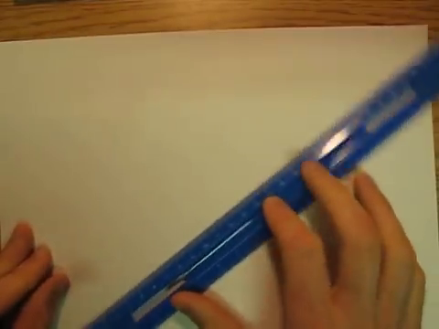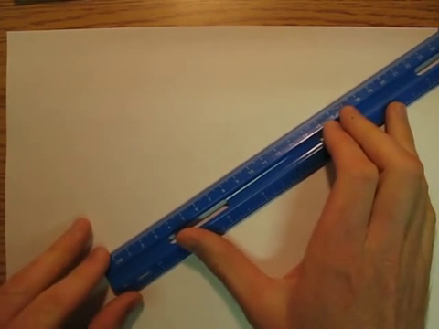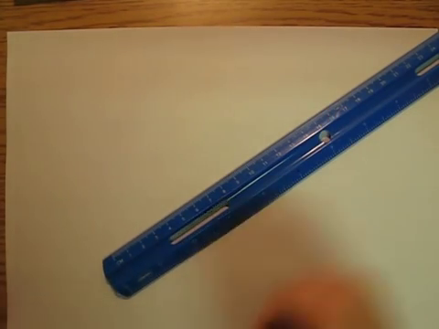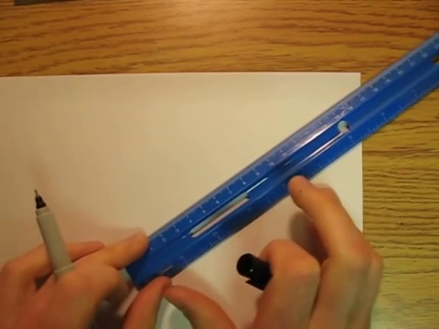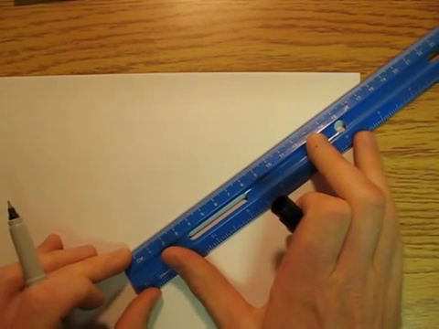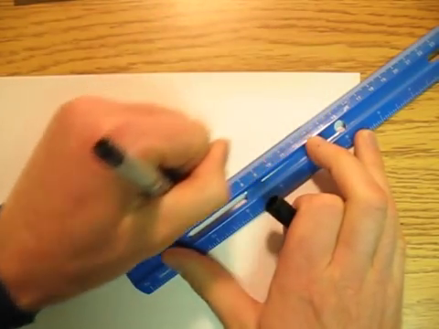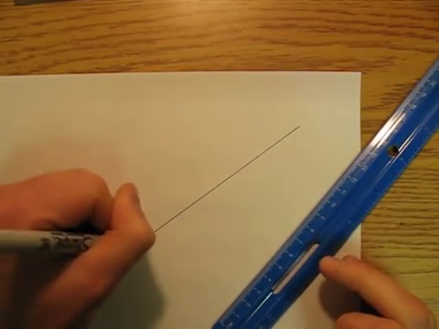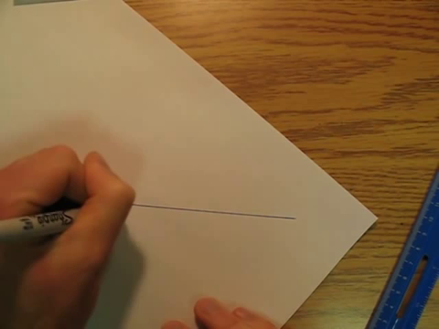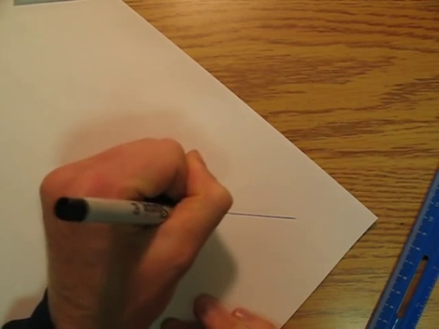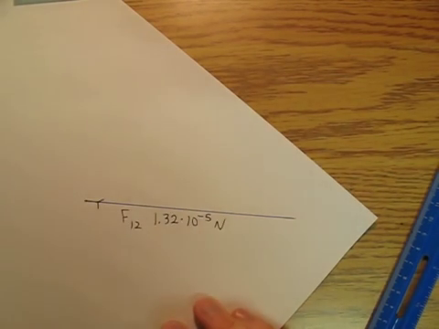And I think I'm going to just transfer that onto a brand new sheet of paper because we're going to use the whole thing. So I'm going to say 1.32, I'm going to make that as 13.2, and just sort of get the angle. The overall angle isn't nearly as important as the relative angle. And so this is my force 1,2, which is 1.32 times 10 to the negative 5th newtons.